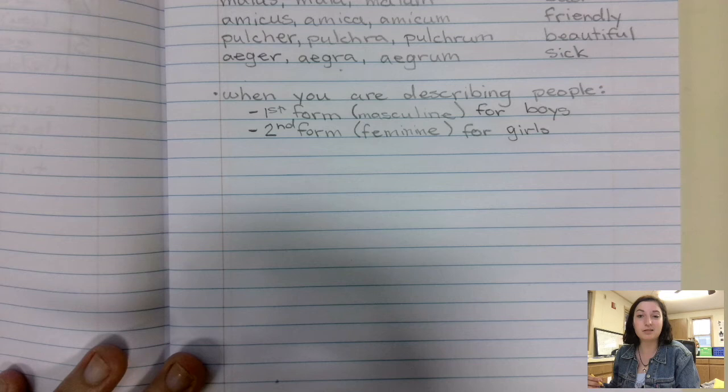The gender of a noun is in its dictionary entry.